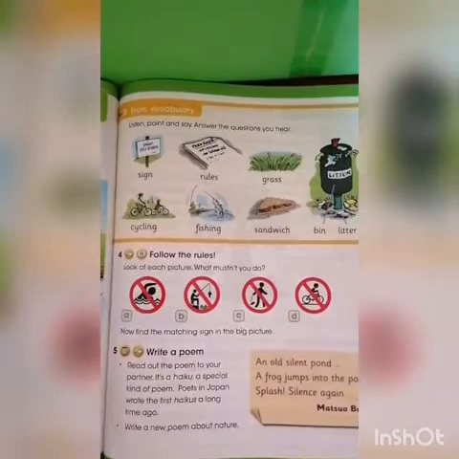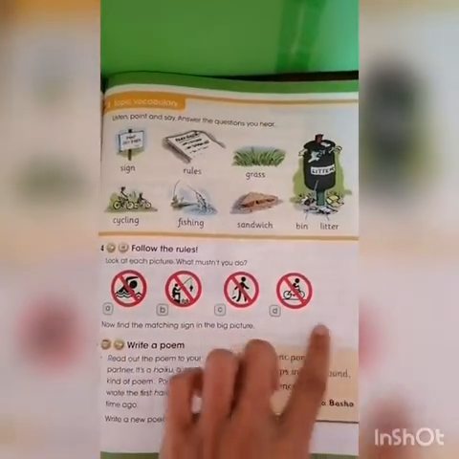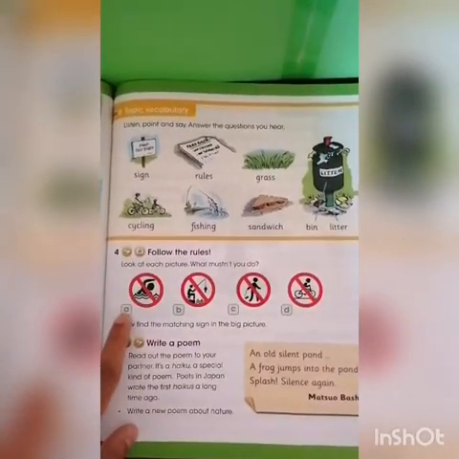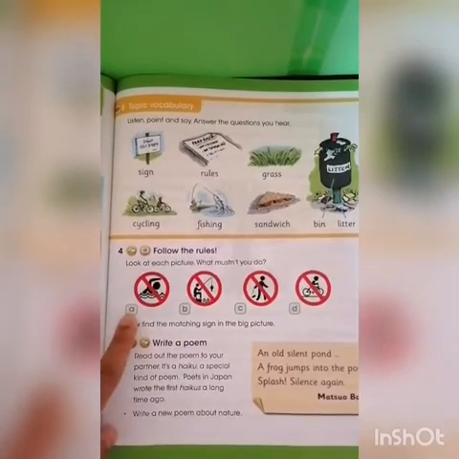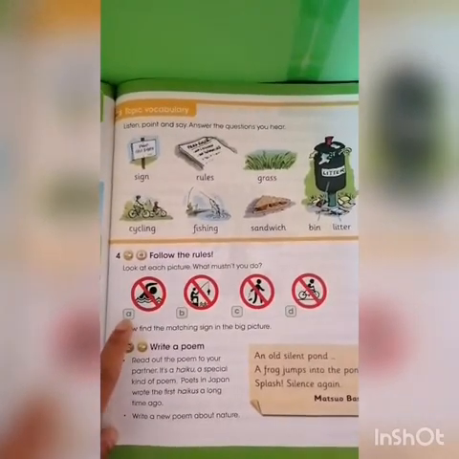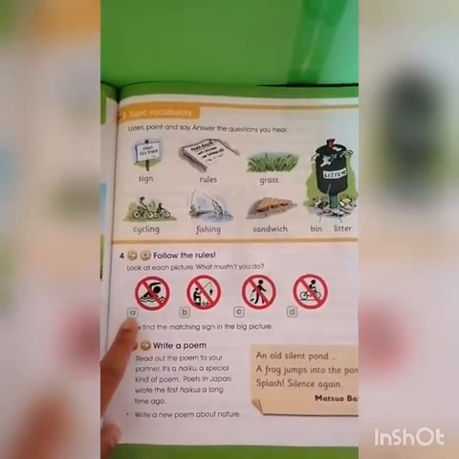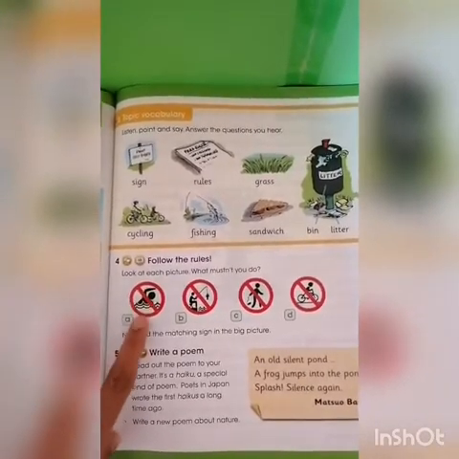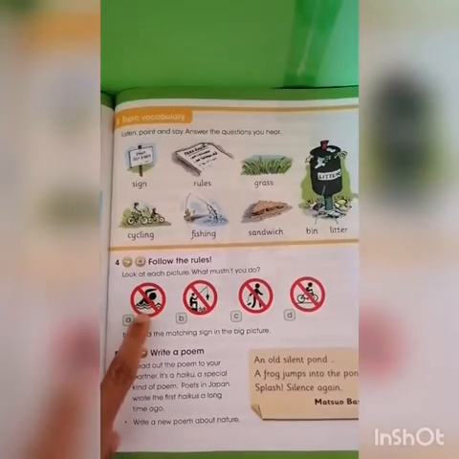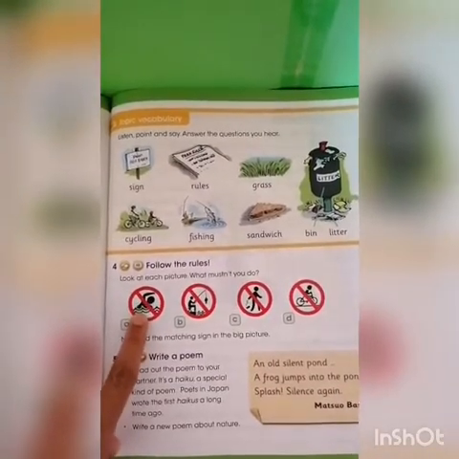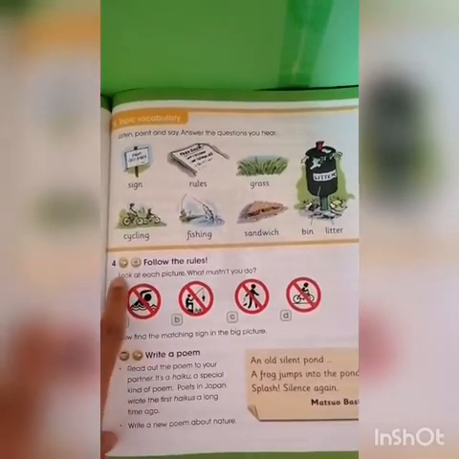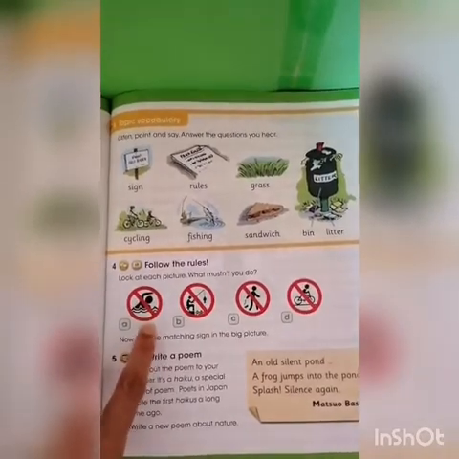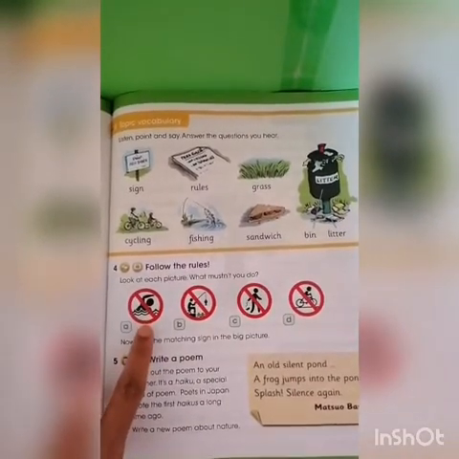Okay, now we have these 4 signs. Can you tell me what these signs mean? If we start with the first one, A, what does this sign mean? You have a picture of someone swimming and you have this line here. So this means you can't swim here.